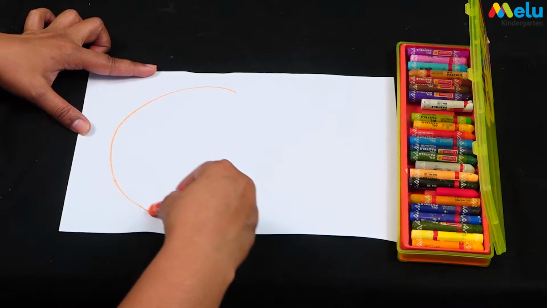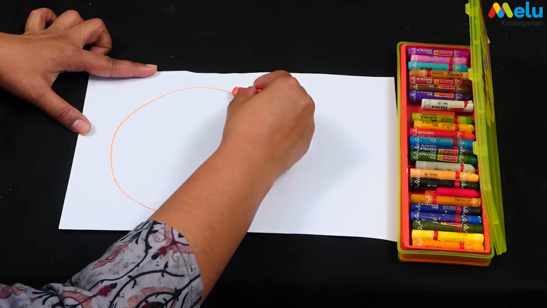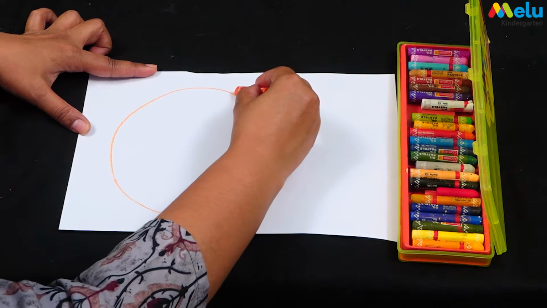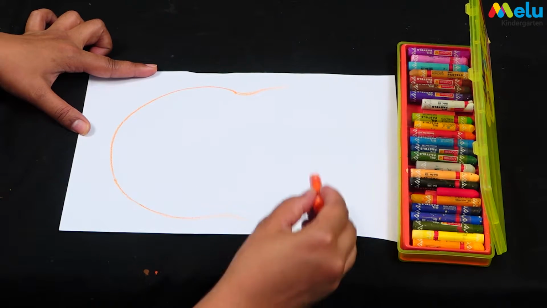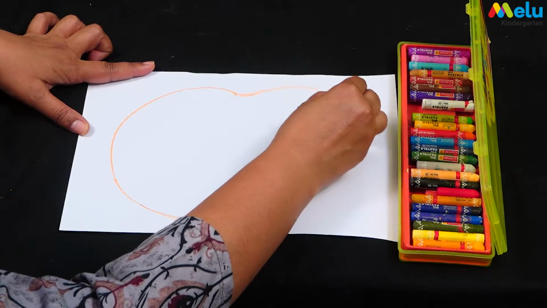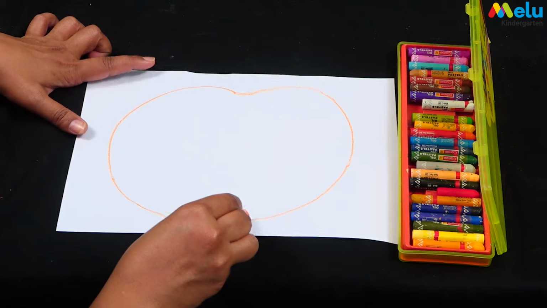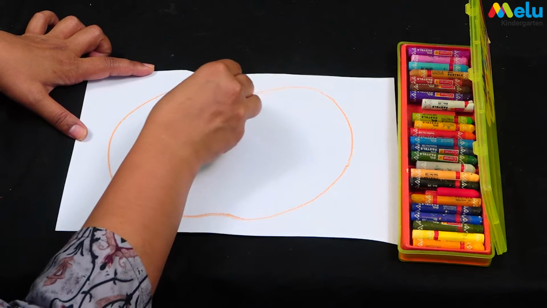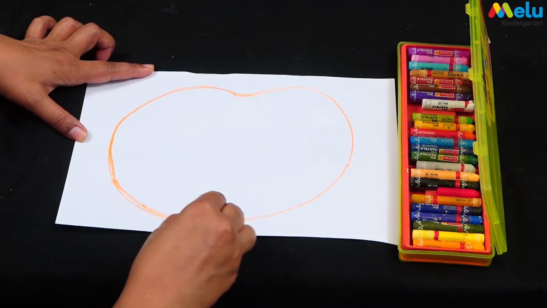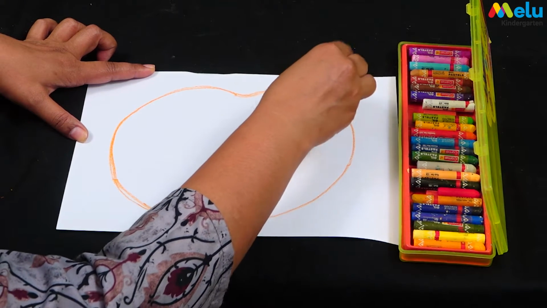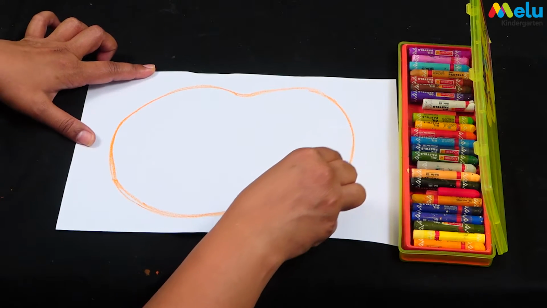Draw a left curve and slightly bend like this. Okay, here also. Then draw a right curve. Yes, our orange is ready.